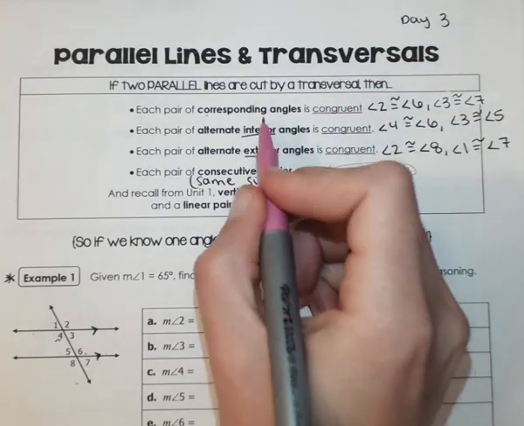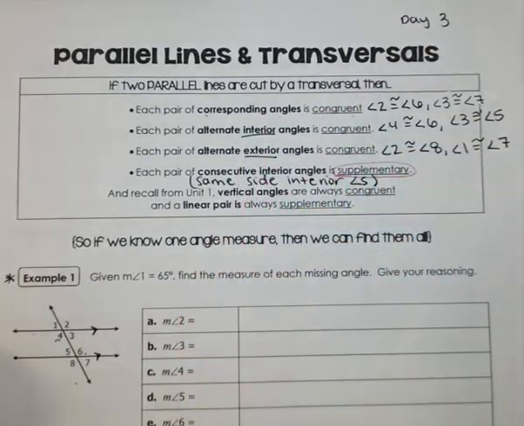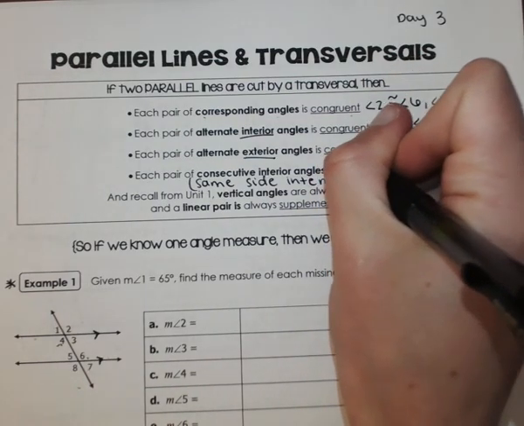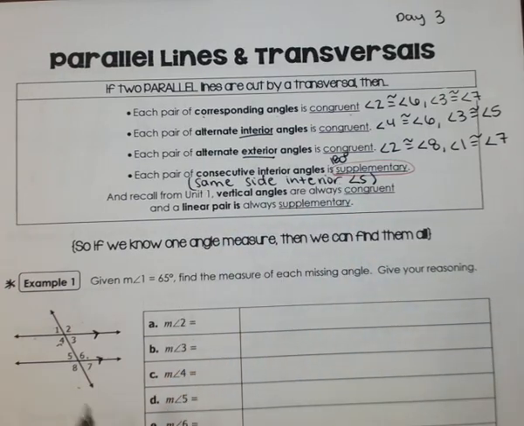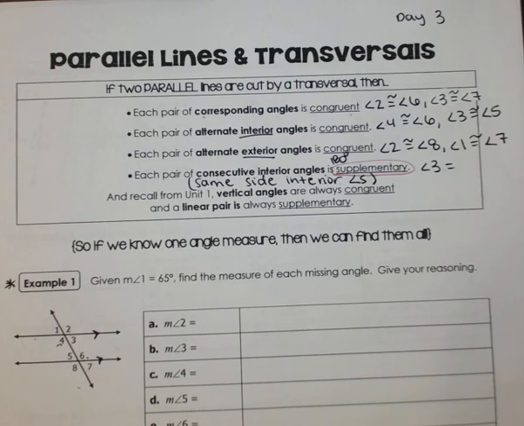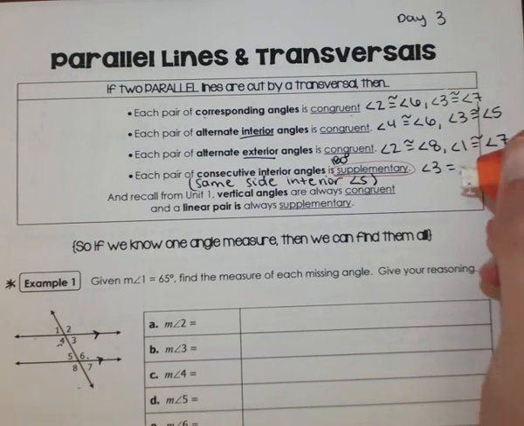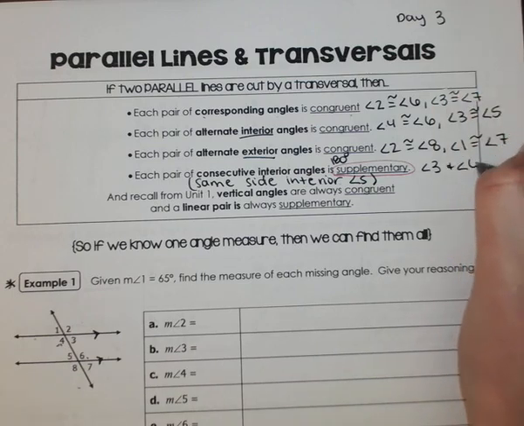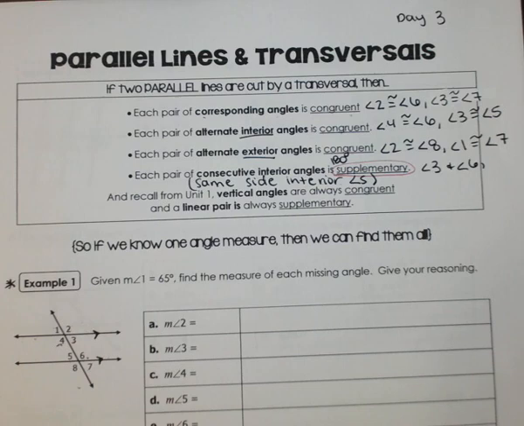So, the 3 we just talked about are congruent, but consecutive interior or same side interior angles are supplementary. That means they add to 180 degrees. The definition is they lie on the same side of the transversal, and interior means inside the parallel lines. So, angle 3 and angle 6 are called consecutive interior. Angle 3 and angle 6. Angle 4 and angle 5.